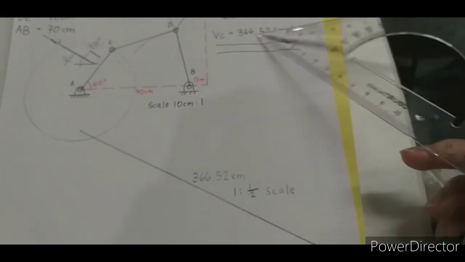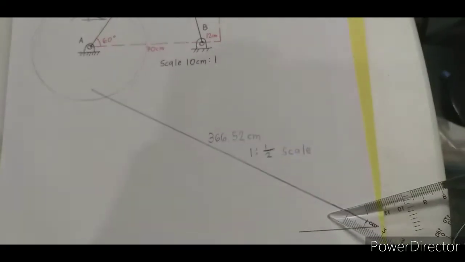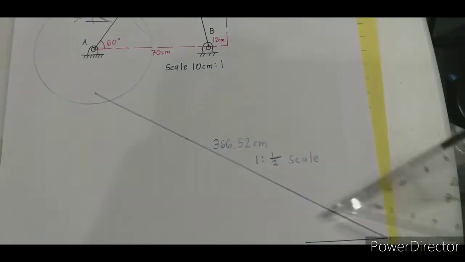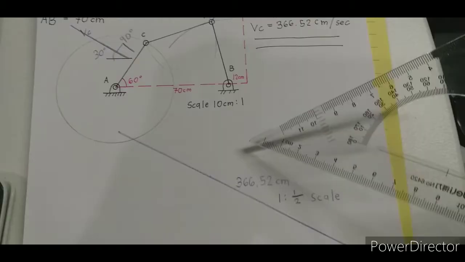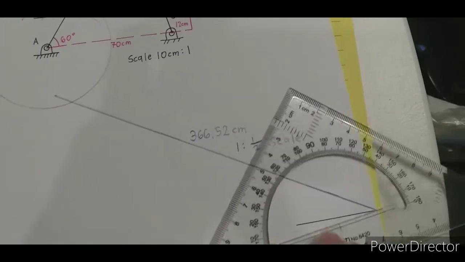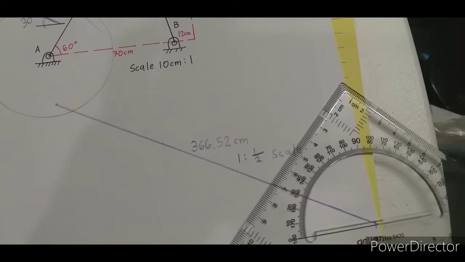And we turn this value, 366.52 centimeters, into a line from here to here. And this would represent our velocity at C. Now this scale, we copied the angular measurement here.